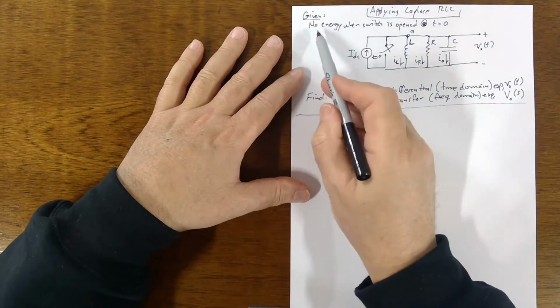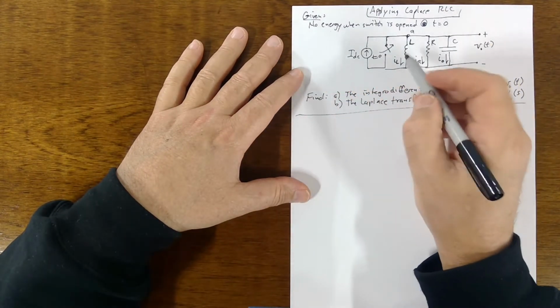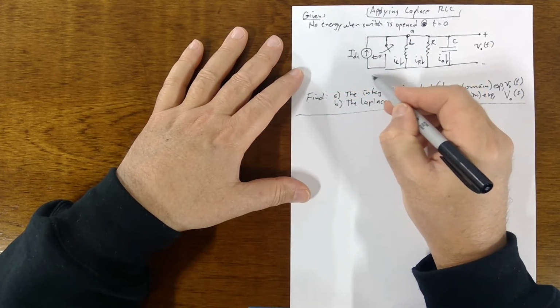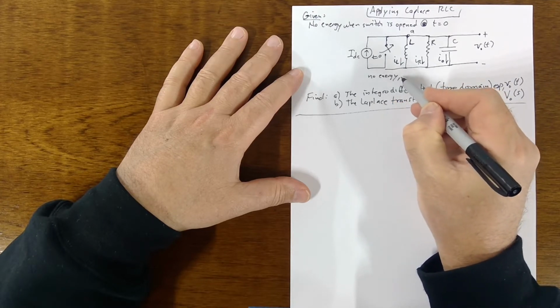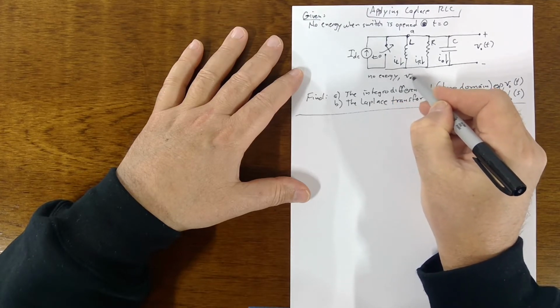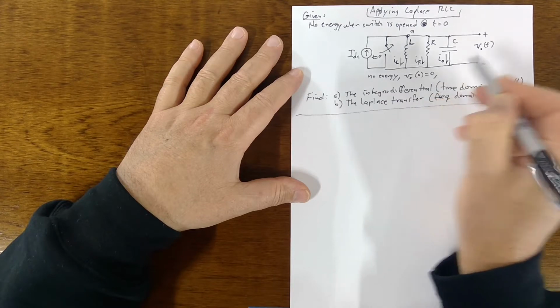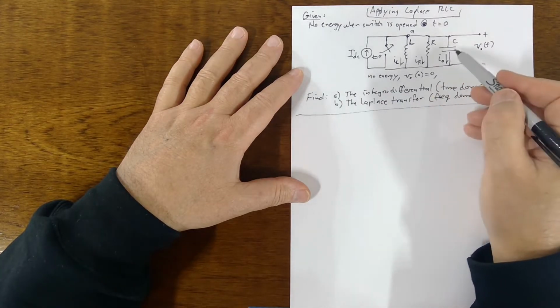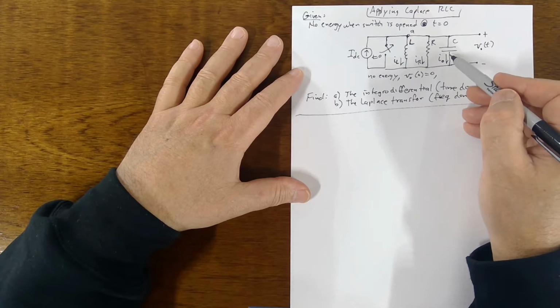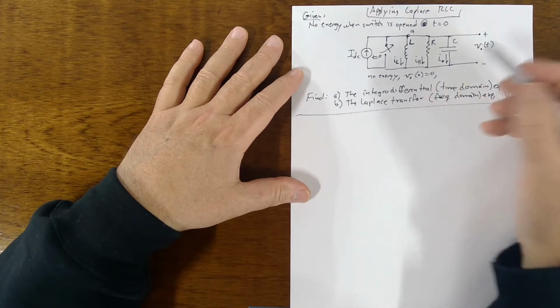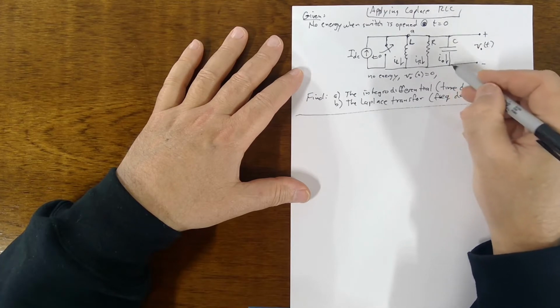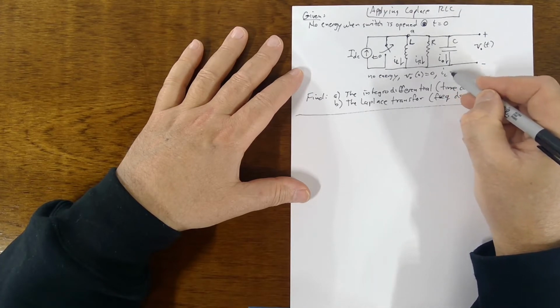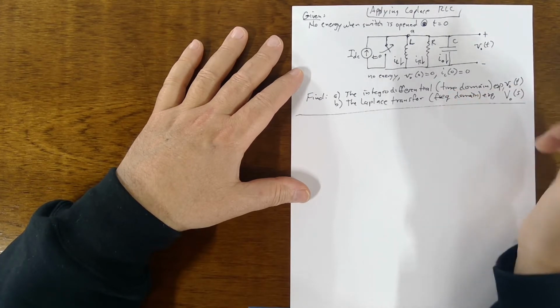There's no energy when the switch is opened. No energy means V0 at 0 is 0, because energy in a cap and an inductor is stored in voltage and in current, respectively. If they're telling you there's no energy, then we know V0 at 0 is 0 and IL at 0 is 0.